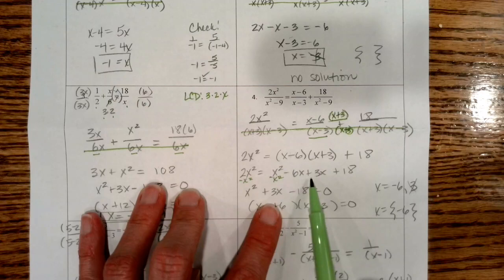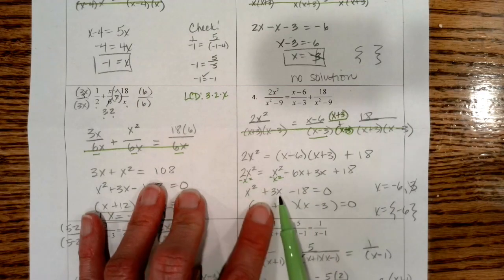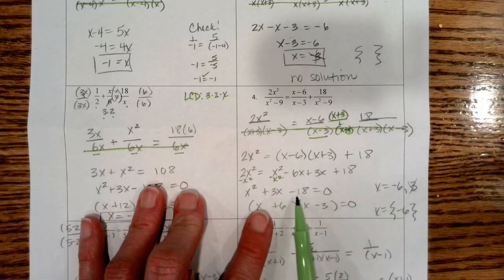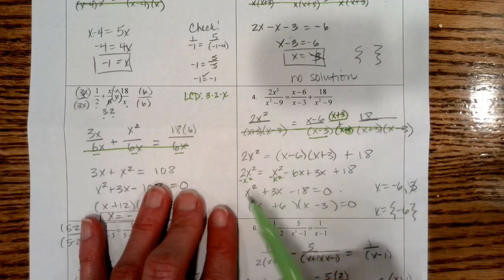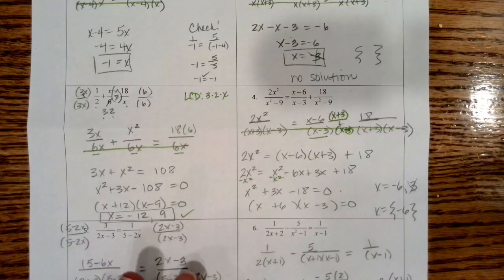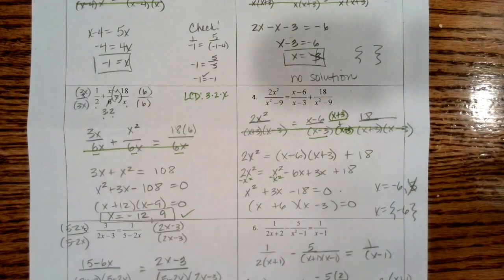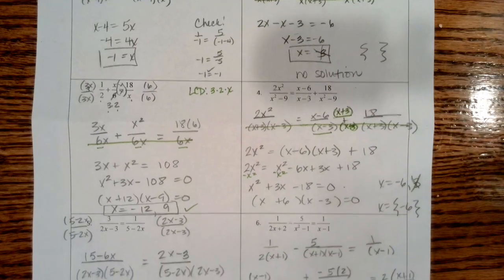My 3 x's were negative. When I add them to each side, they become positive. My 18 was positive, so when I subtract it from each side, it becomes negative, because I wanted my 0 on this side, so my x squared stayed positive. I factored, I checked, and guess what? 3 was not allowed. So see you there.